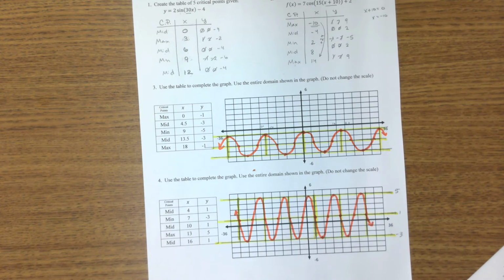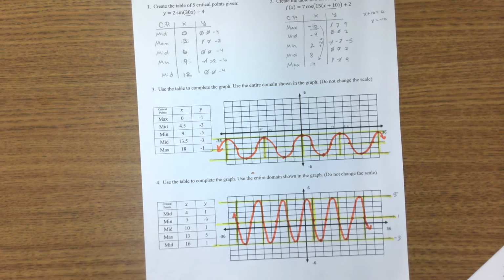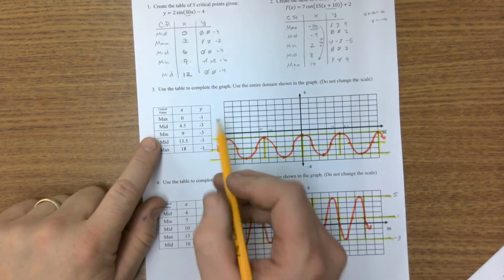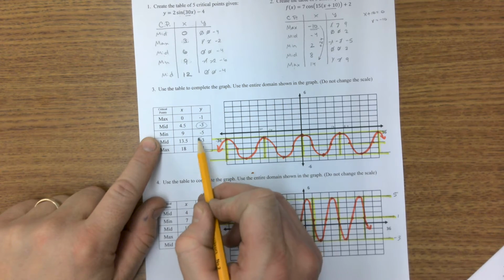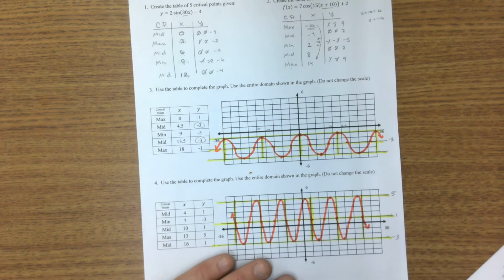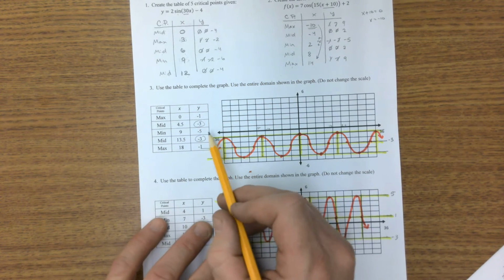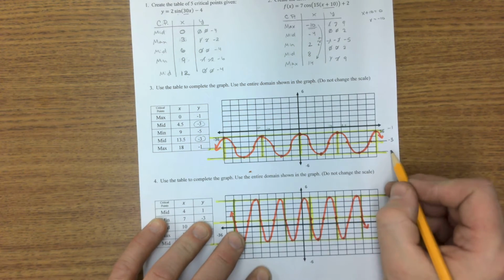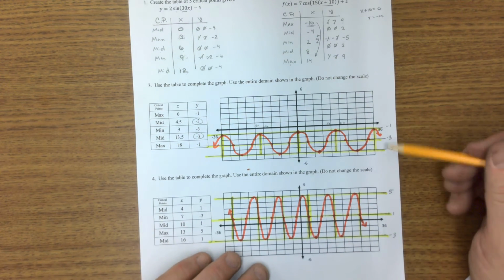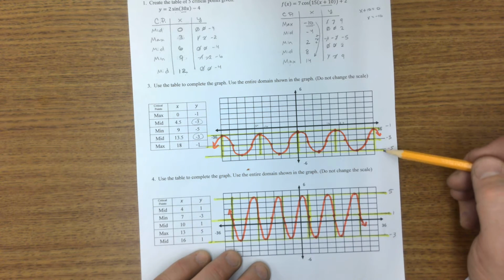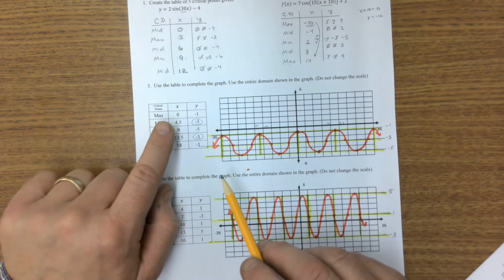All right, when you're doing the graphs down at the bottom, we have this graph here, and it tells you where the midline is. So the midline there is negative 3. So if you can see out here, I drew this midline at negative 3. And then the maximum's negative 1, and the minimum's negative 5. So there's our values: negative 3, negative 1, negative 5. Mid, max, and min.